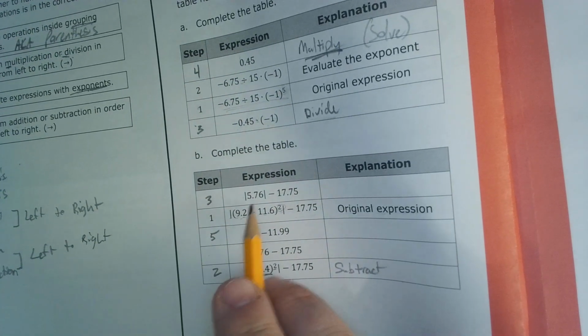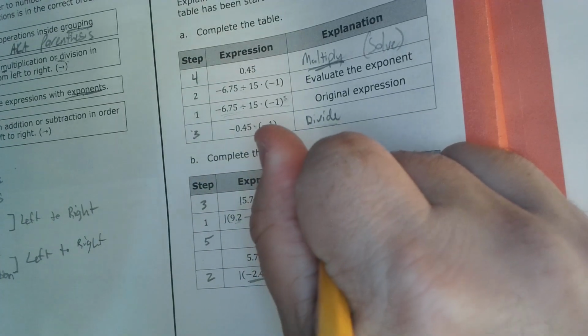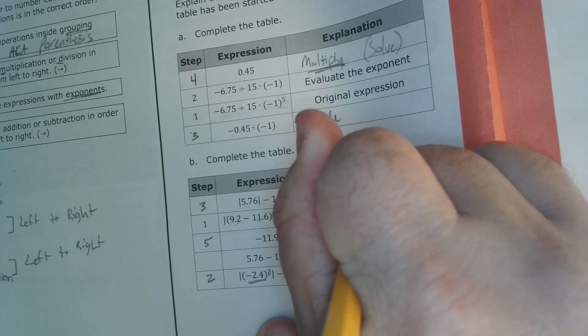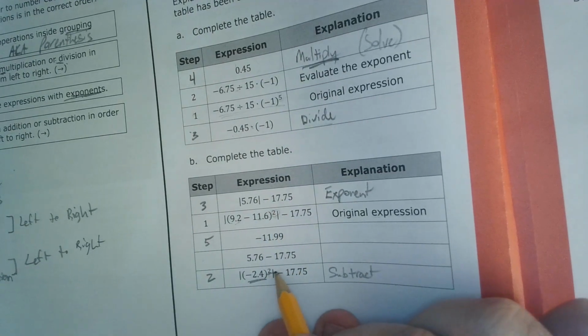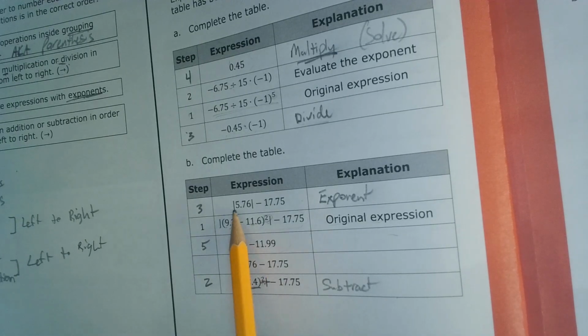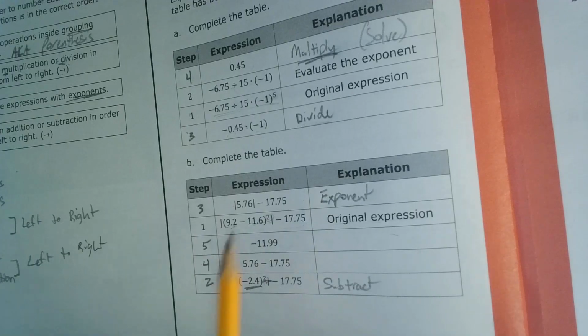Negative 2.4 squared is 5.76. So we did, and you just need to write exponent. You don't have to write evaluate the exponent. I know, as long as you know that the exponent is what we use, that's the purpose. All right, so we know now this is step 4 because this was the answer.